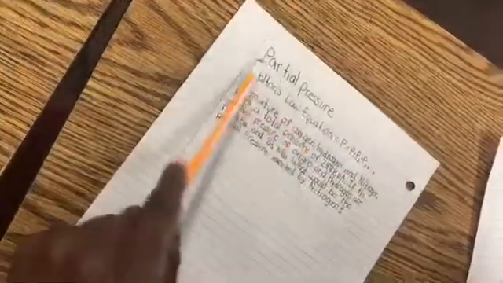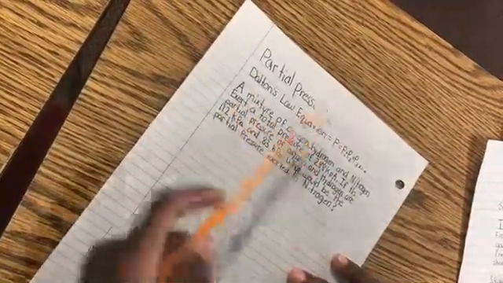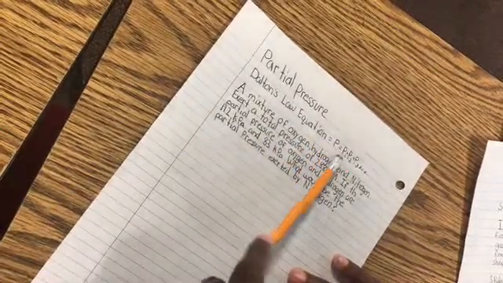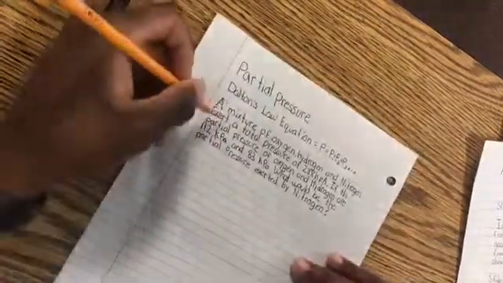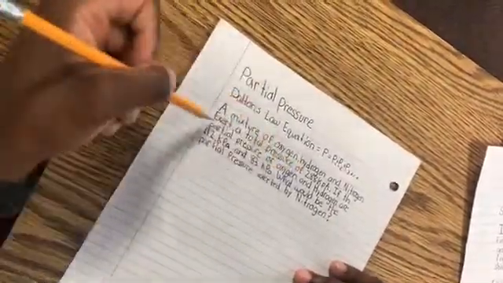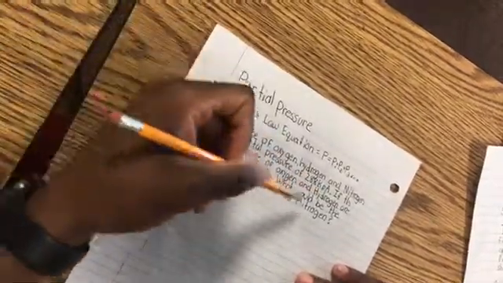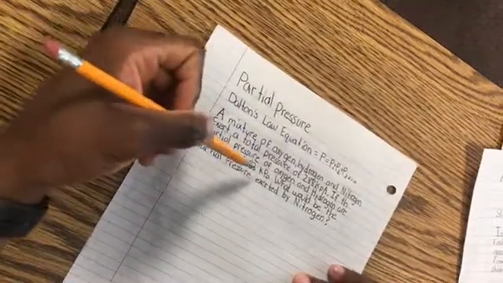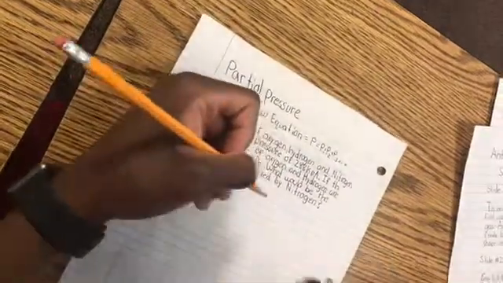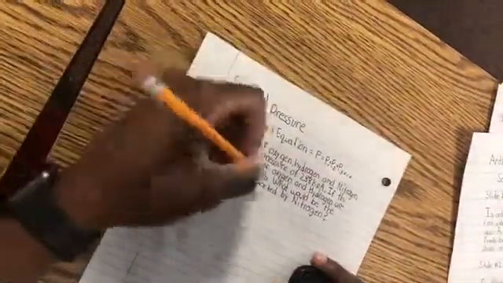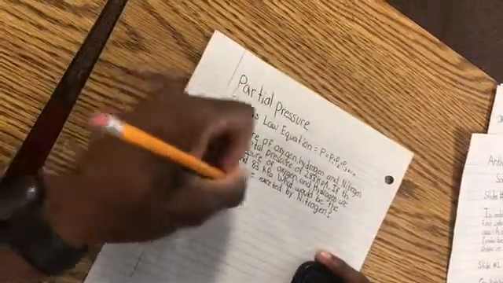Alright, so partial pressure. The law for partial pressure is Dalton's law, and the equation for that is P equals P1 plus P2 plus P3, and so on. The example problem reads: a mixture of oxygen, hydrogen, and nitrogen exert a total pressure of 288 kPa. If the partial pressures of oxygen and hydrogen are 112 kPa and 83 kPa, what would be the partial pressure exerted by nitrogen? We know that oxygen, hydrogen, and nitrogen all add up to 288.